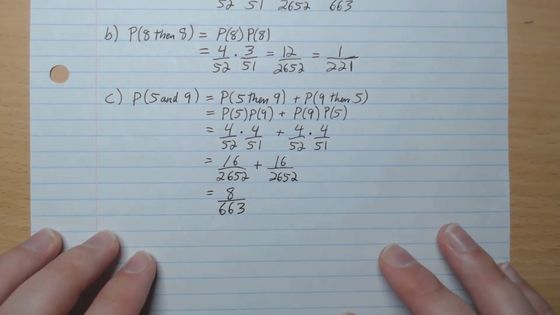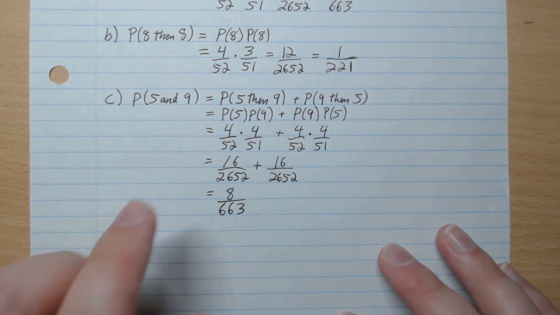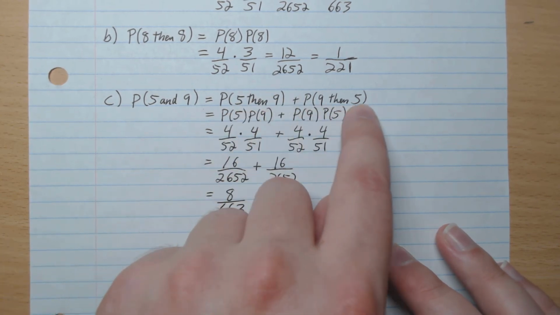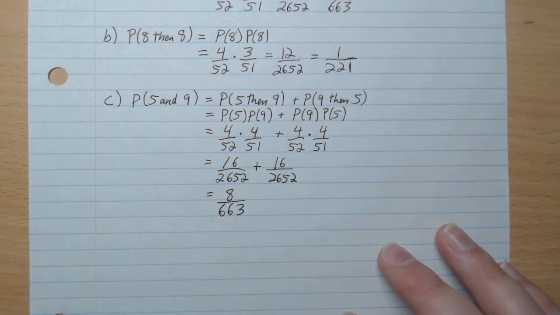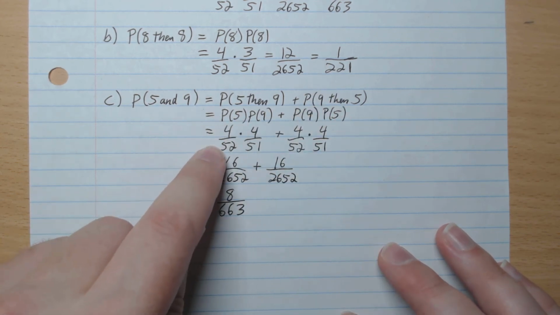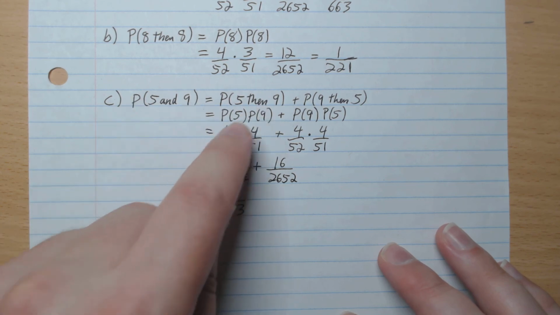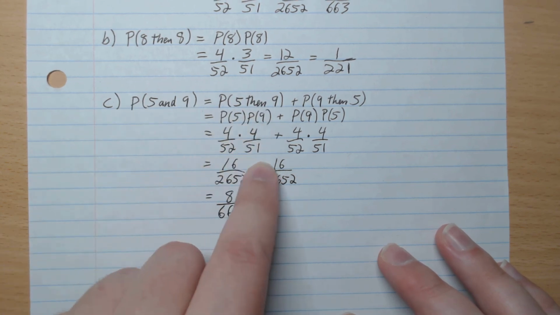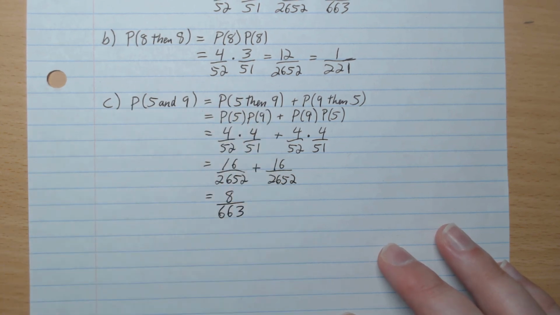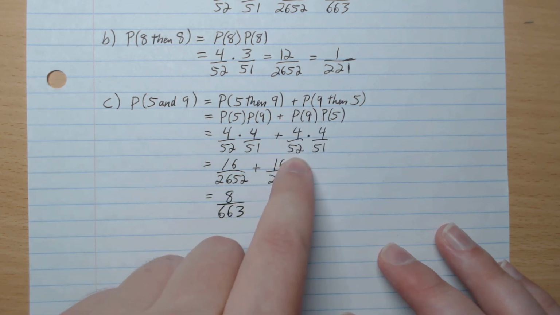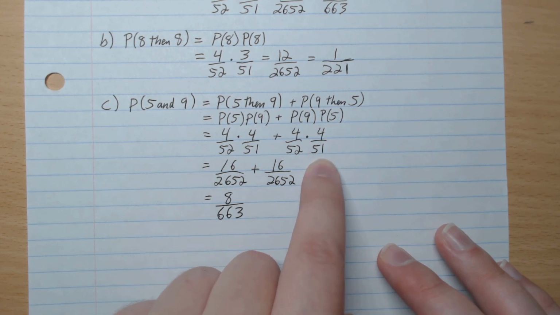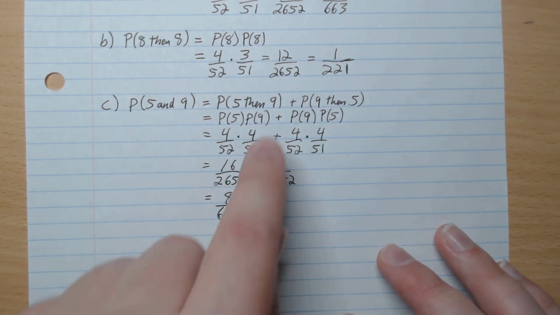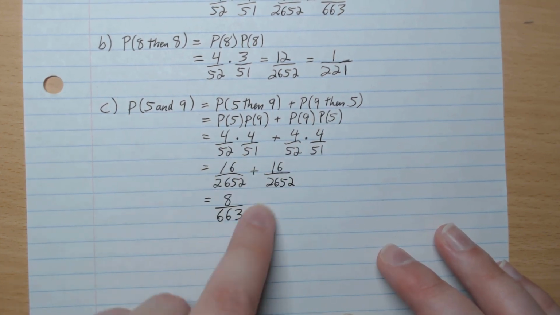C, P of 5 and 9, so we can have 5 then 9 plus 9 then 5. So P5, P9, and then here P9, P5. P5, 4 out of 52. 9, there's still 4 9s remaining, so 4 out of 51 because one of the cards got taken. P9, 4 out of 52. Then we go to 5, one of them was taken away, so it's out of 51. We multiply these together, and then we add them up, and we get 8 out of 663.